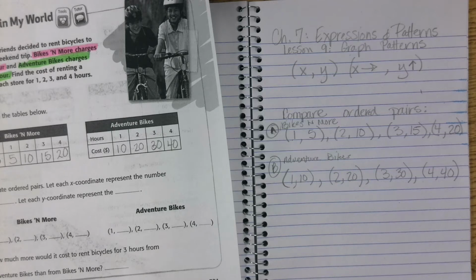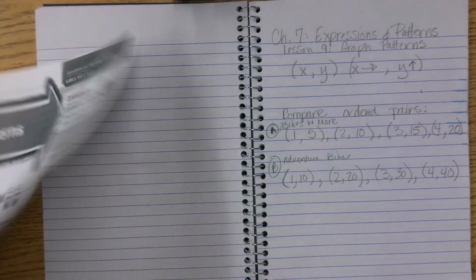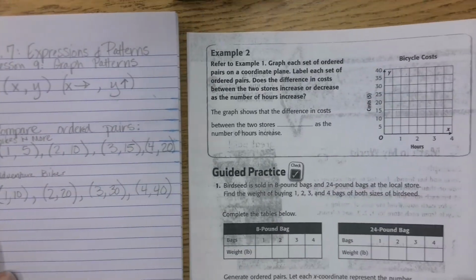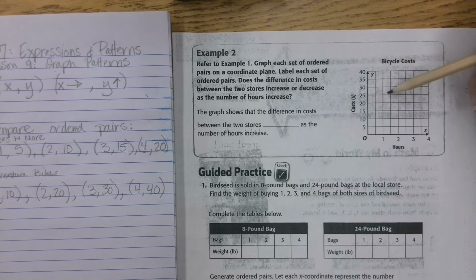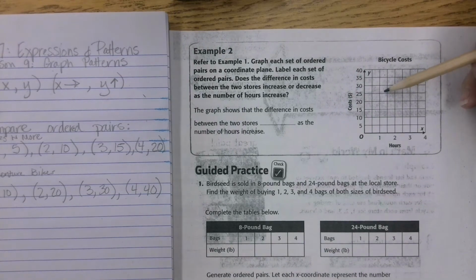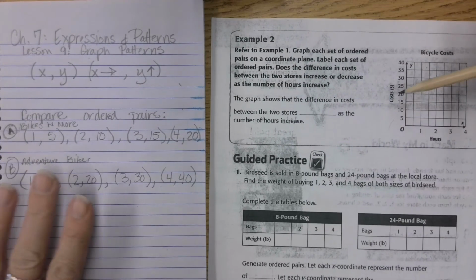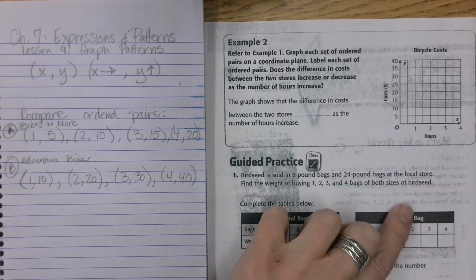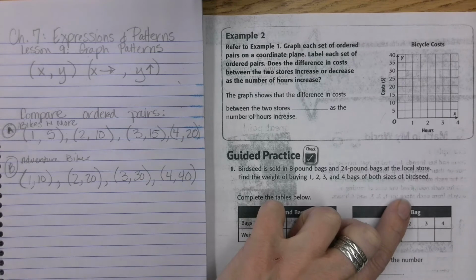You can use a straight edge of any kind, so I'm just going to grab a piece of paper. Okay, so on the back of this paper, this is our graph that they've supplied us with. So we're going to take this information and transfer it over to the graph so that we can clearly see what the difference is. We can compare the two.